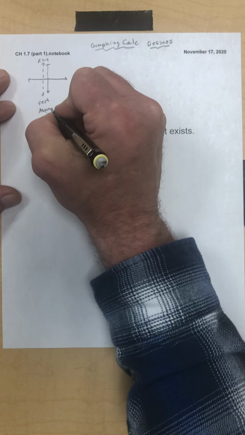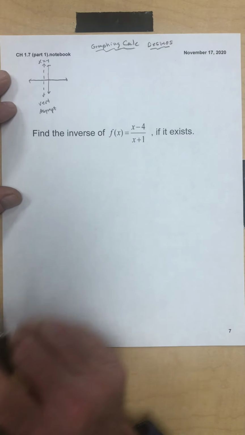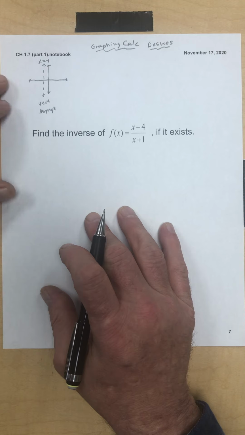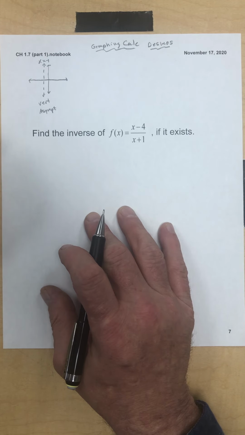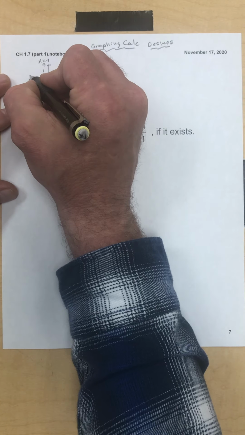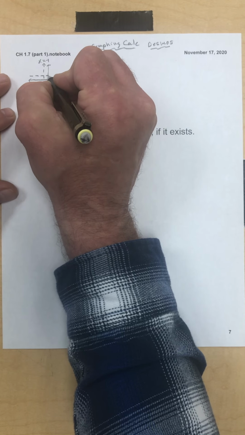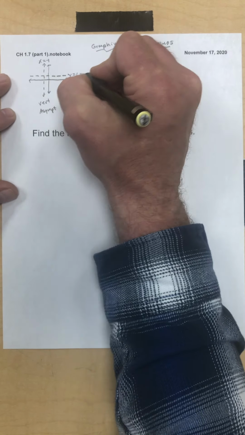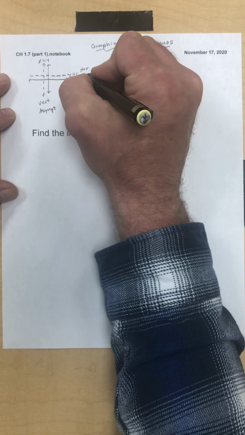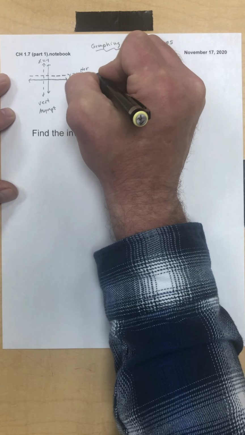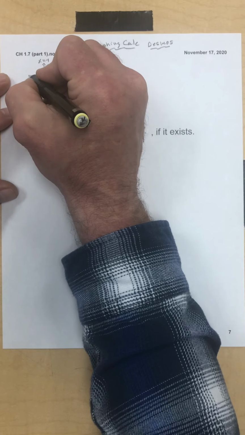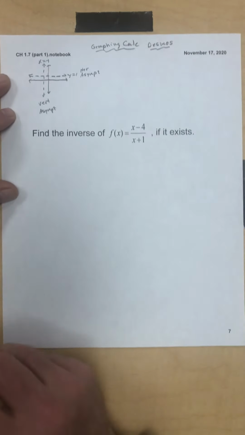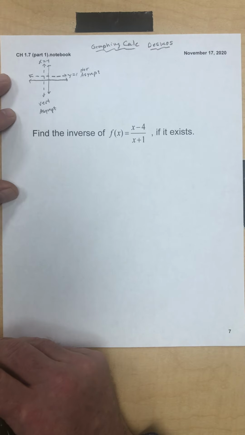And I know I brought that up earlier in the year when we were talking about looking at graphs and figuring out domains and ranges. I know I brought that up, and I told you we'd be seeing more of it later on in the year. This also has a horizontal asymptote at y equals 1. So I have this horizontal asymptote. And I know you guys don't really have a full understanding of those guys yet, and that's okay.